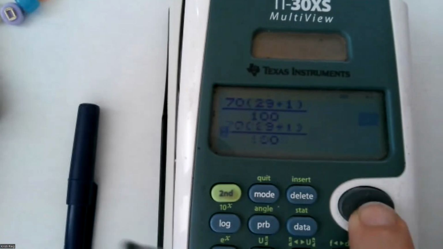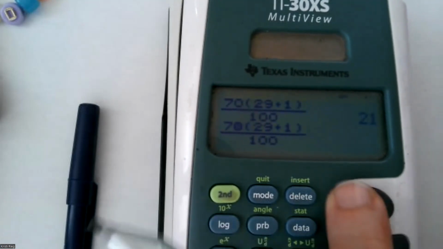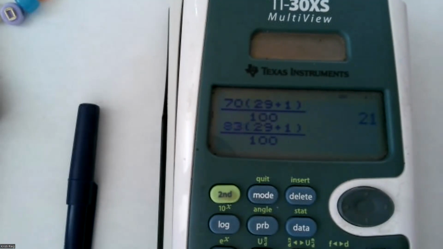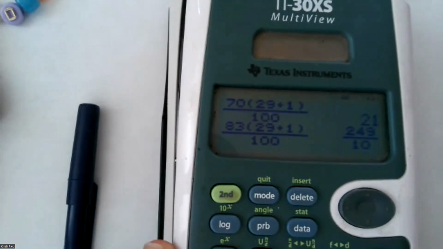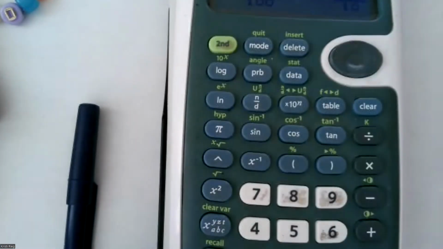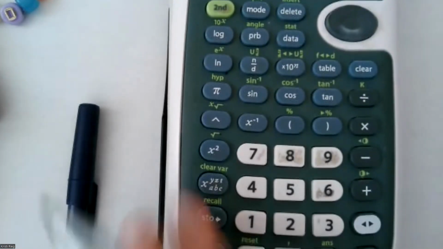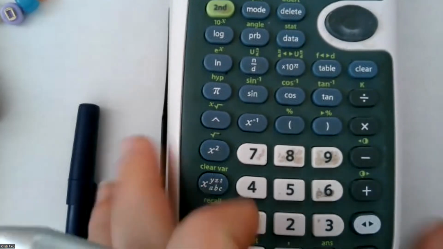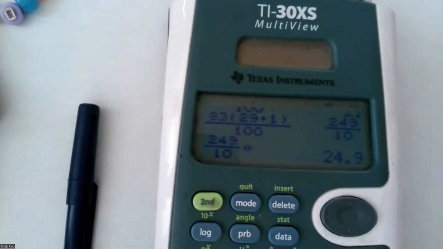So I just have to go back up and use the arrows and say, okay, instead of 70, I'm going to use 83. Now it gave me a weird number. It gave me a decimal. Why did it give me a decimal? Okay, whatever. Or it gave me a fraction. So I need to come down here and hit, oops, where's this little button right here? It converts from fractions to decimals and wiggle my way into 24.9. Okay, so 24.9 is the answer.